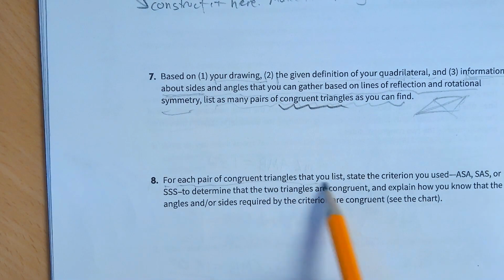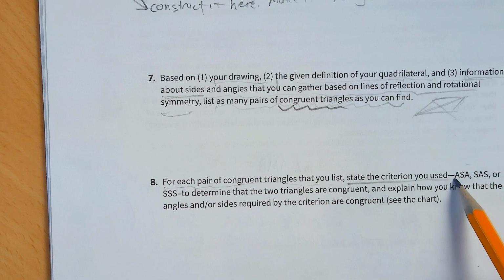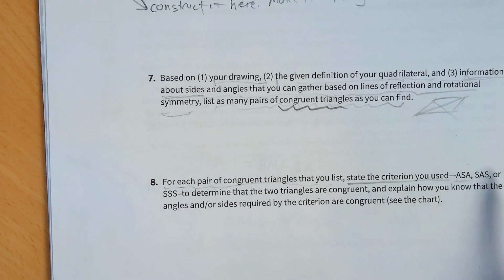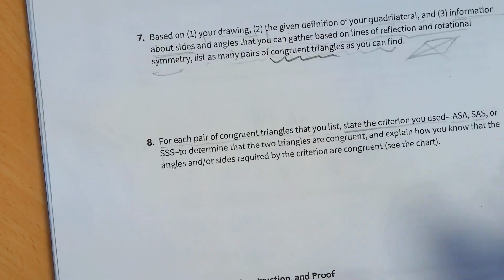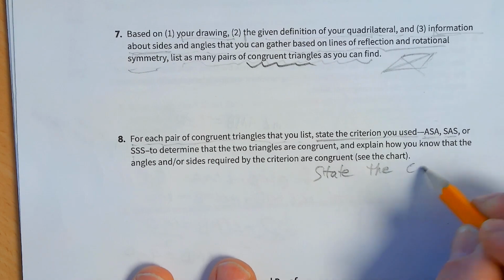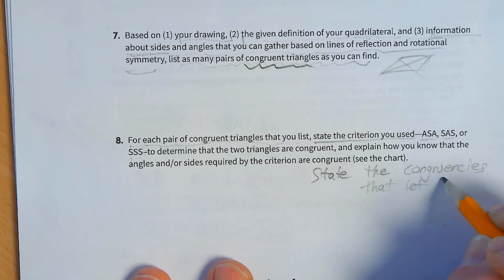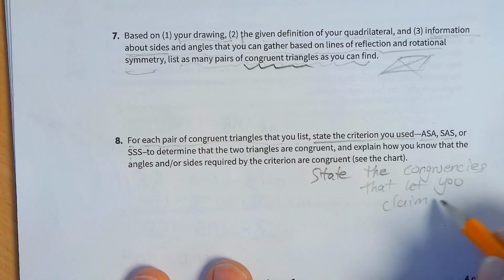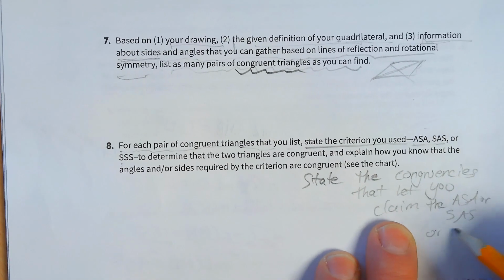For each pair of congruent triangles that you list, state the criterion you used. How do you know they're congruent? Is it because you were able to figure out that two angles and a side, two sides and an angle, or you found three pairs of sides that match in the diagram? And then state the congruencies that let you claim ASA or SAS or SSS.